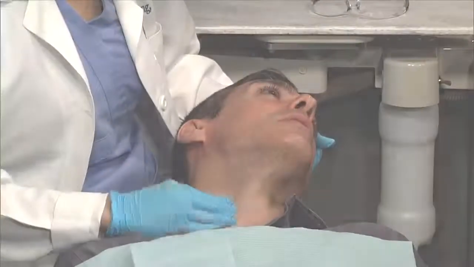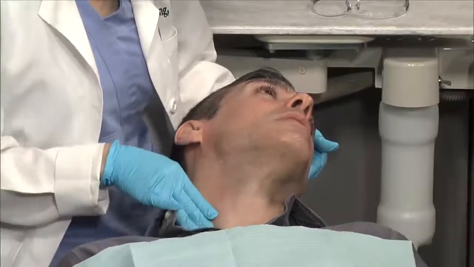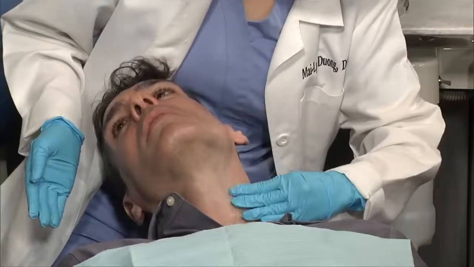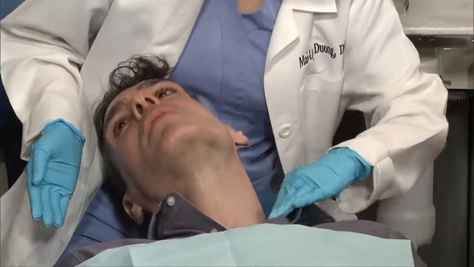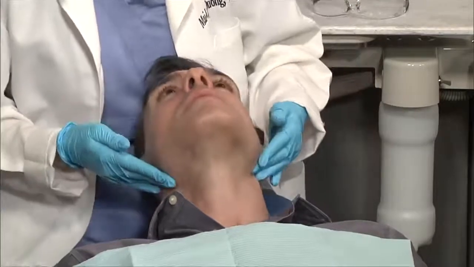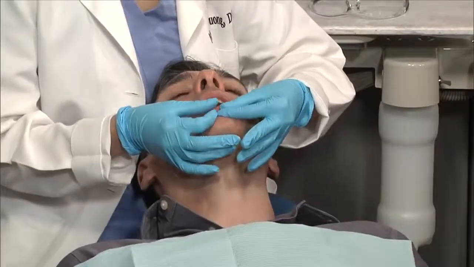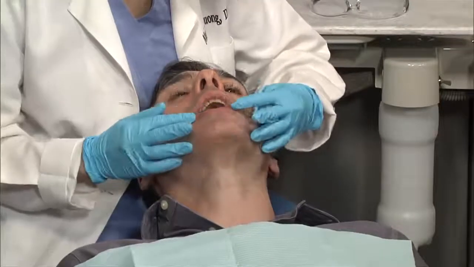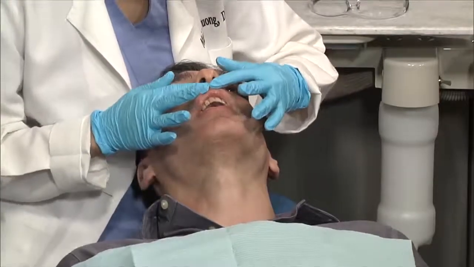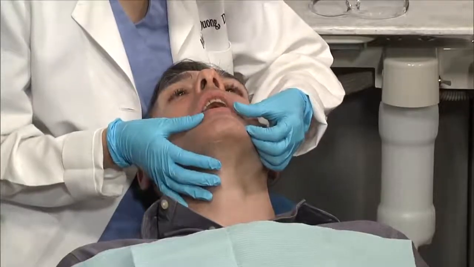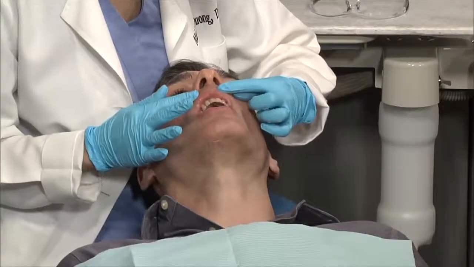Next, observe and palpate the neck on both sides. If lymph nodes are identified, pay attention to the size, consistency, whether they are painful, and whether they freely move or are fixed in place. When evaluating the lips, note any change in the vermilion border, mucosa, and commissures, as well as the lips' color, contour, consistency, and function. Look for indurations and ulceration.